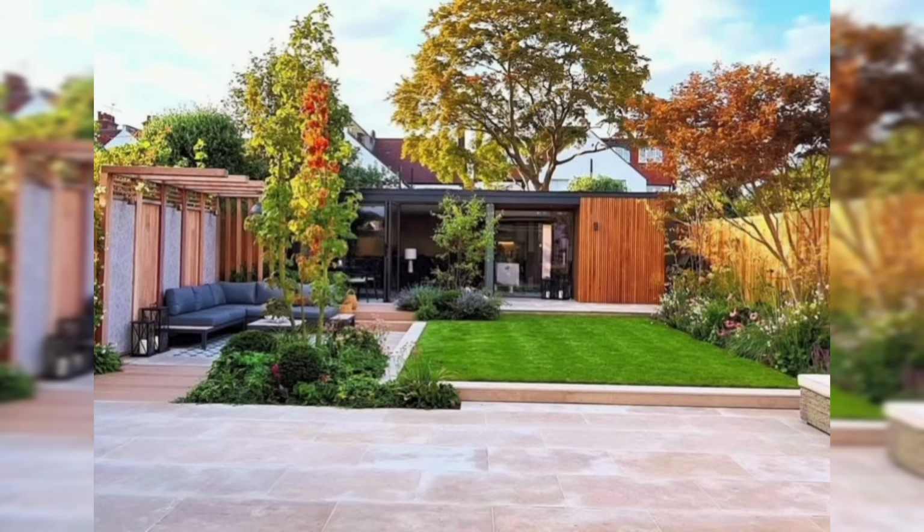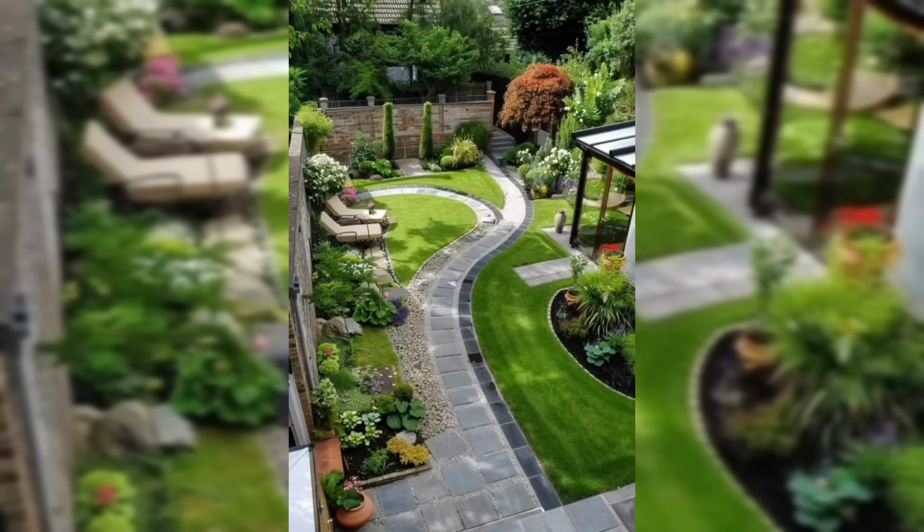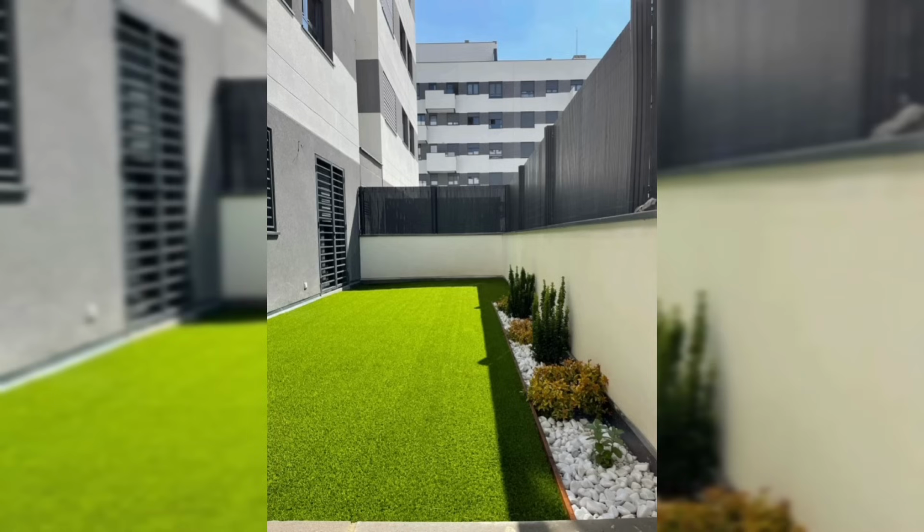Start by measuring your gardening area. Note the length, width and height. Then check the sunlight.